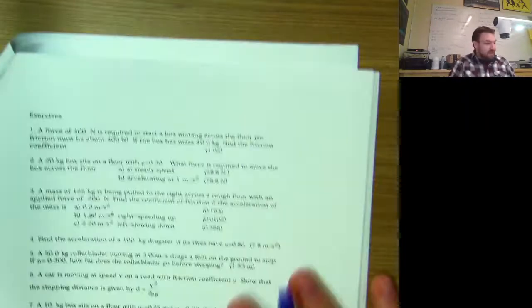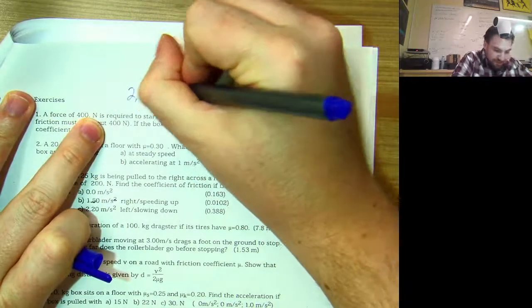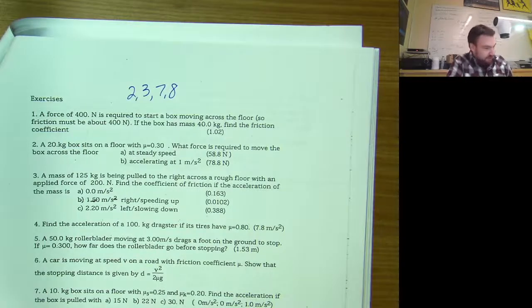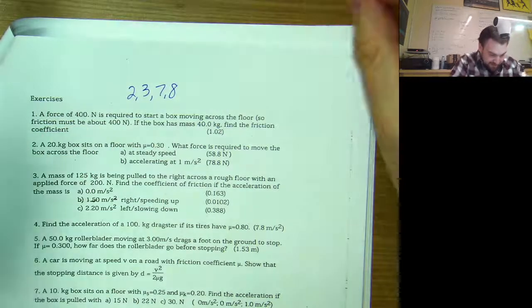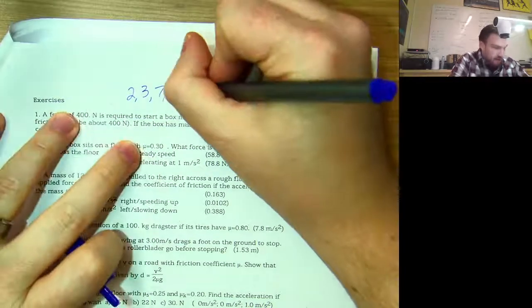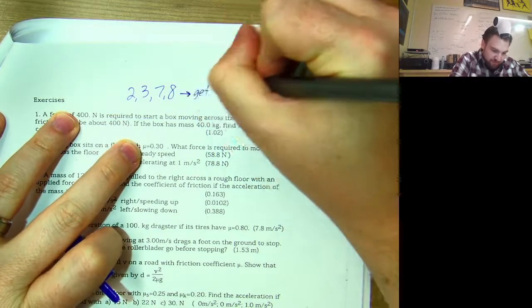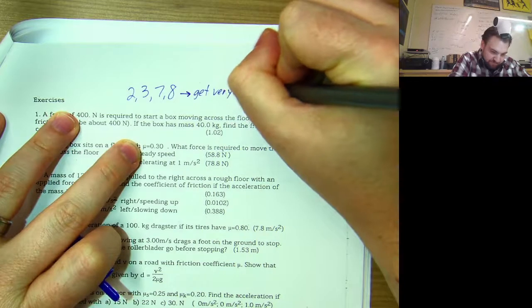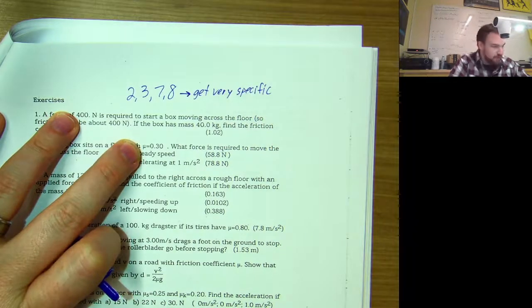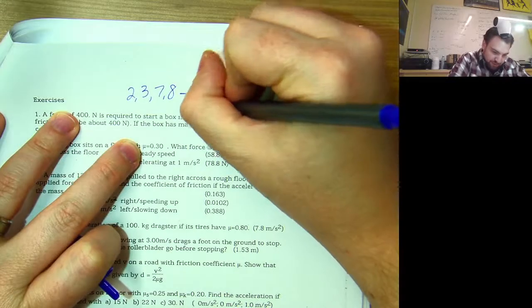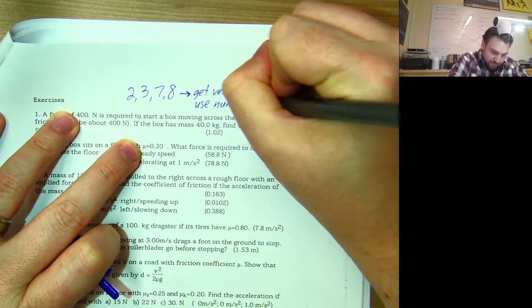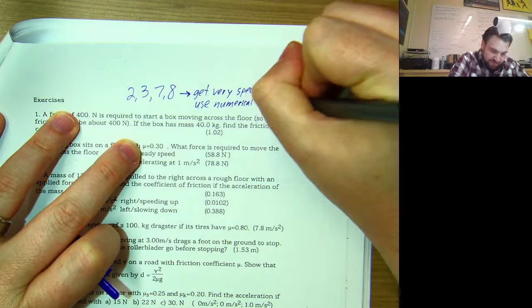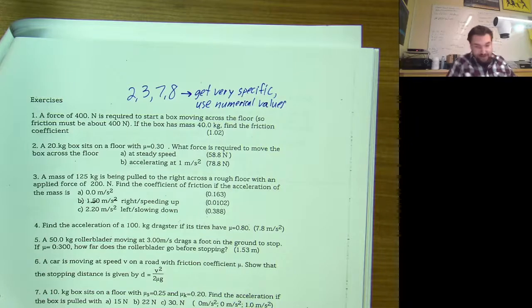So, I'll give you some review on friction. I want you to do 2, 3, 7, and 8. There's not a lot here. 8 talks about describing the motion of the block. I want you to get very specific when you're describing the motion of the block. Use numerical values. Don't just say it's moving. Tell me how fast it's moving. Don't tell me it's accelerating. Tell me what the acceleration is. Get as specific as you possibly can.